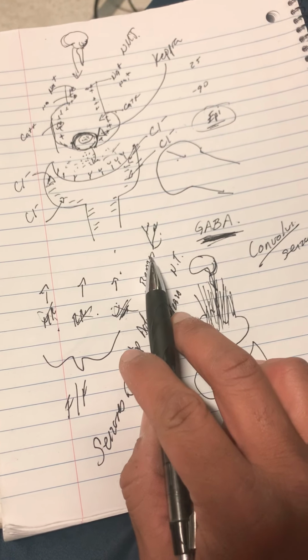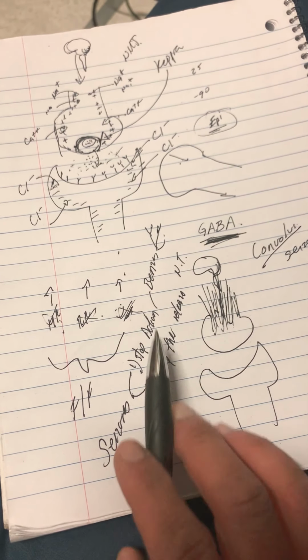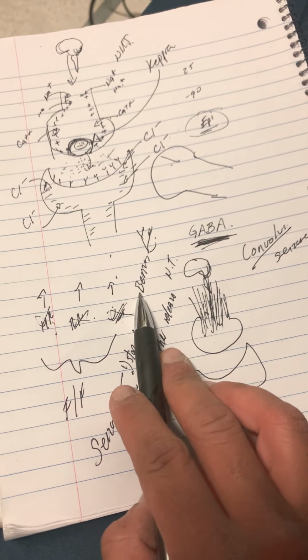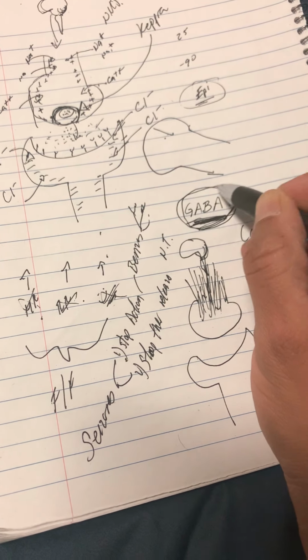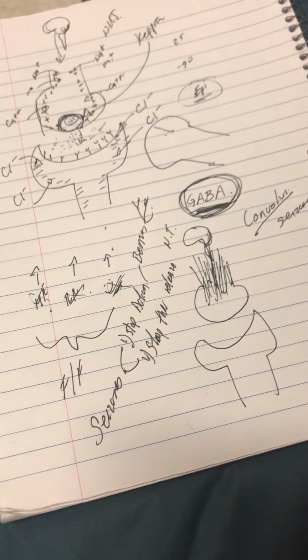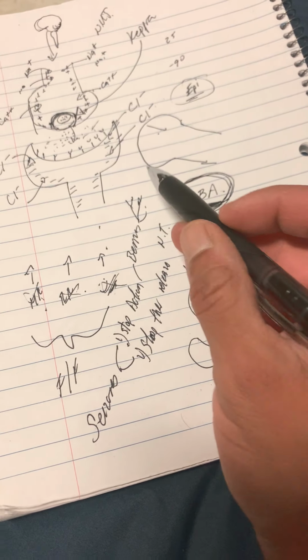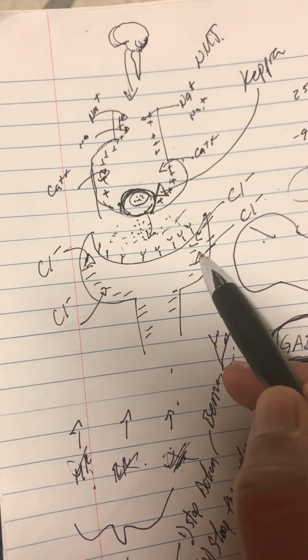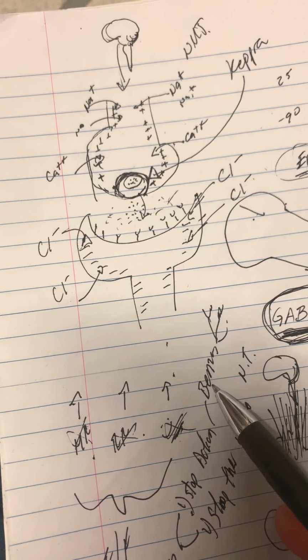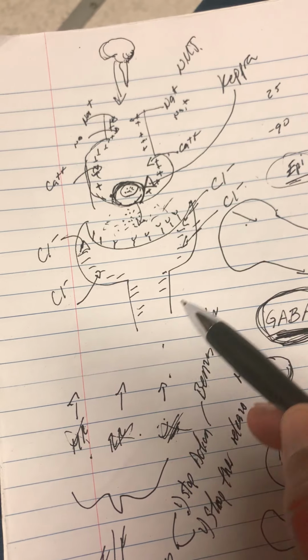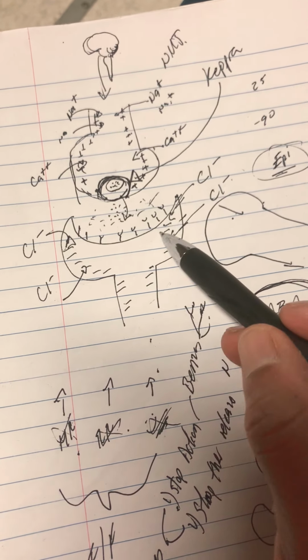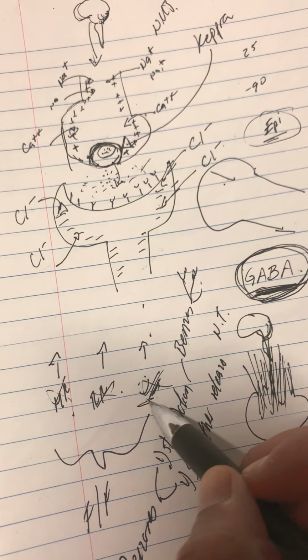Okay, all these benzos, what they are going to do, benzos potentiate GABA, meaning they will increase the influx of chloride. By increasing the influx of chloride, we stop all this action potential. By stopping the action potential, we have a change in mental status.